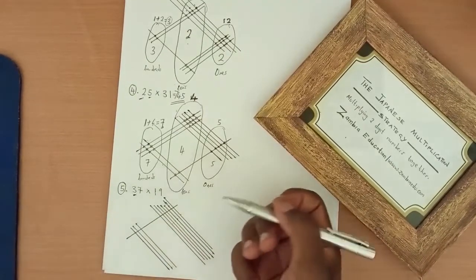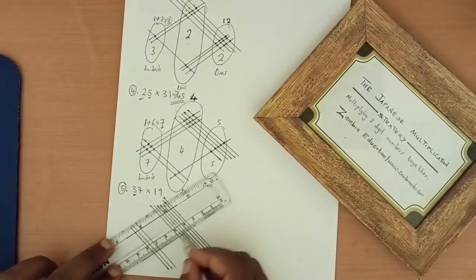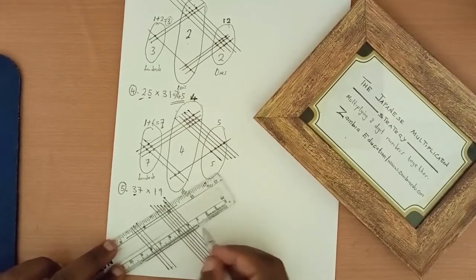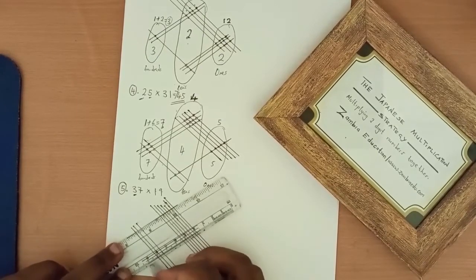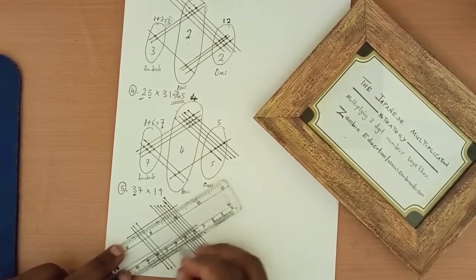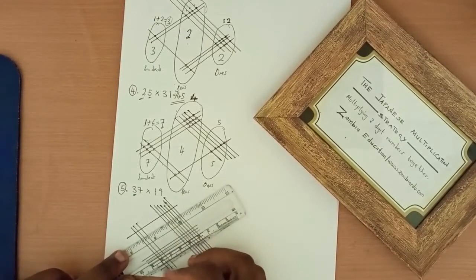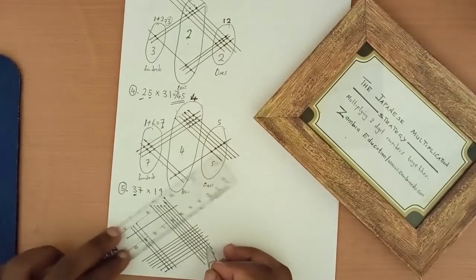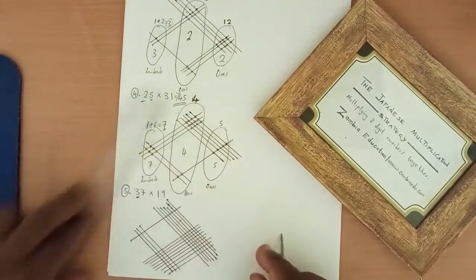Okay, and then now we're going to represent that 9. We're going to show that 9. So we'll draw 9 lines. 1, 2, 3, 4, 5, 6, 7, 8, and the final line being 9.